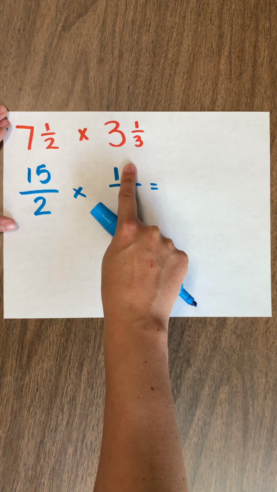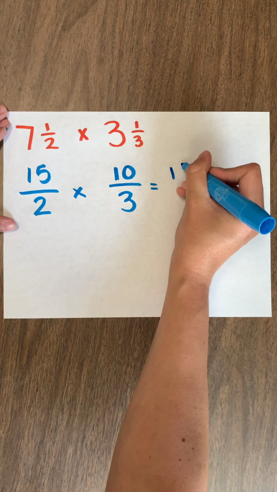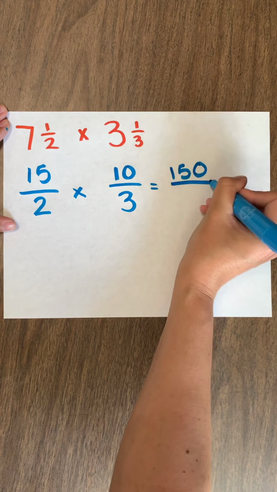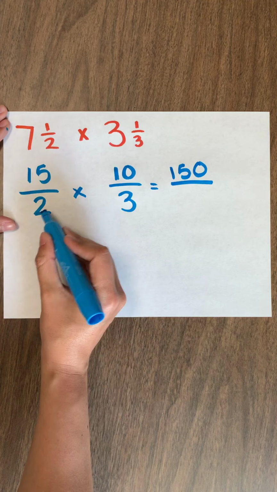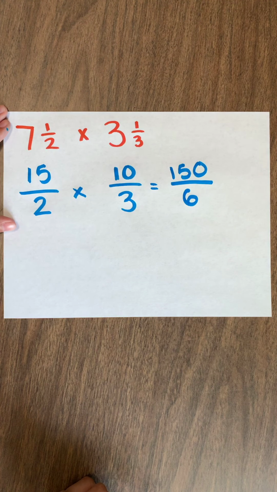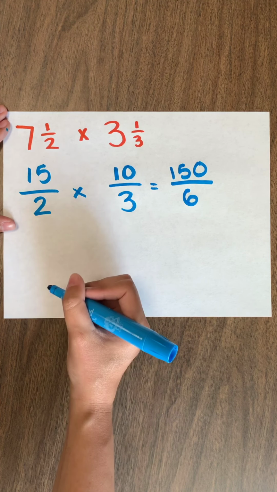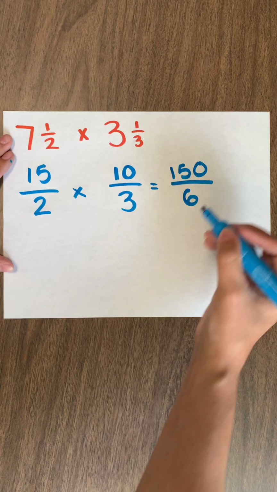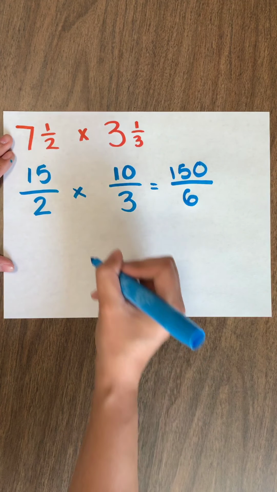15 times 1 is 15, and then I'll just add the 0 in, which makes 150. And then the denominators, 2 times 3, which is 6. So we get 150 over 6. Now we can't leave it like that, so we're going to make it GLAD. The G in GLAD stands for go divide. So 150 divided by 6.